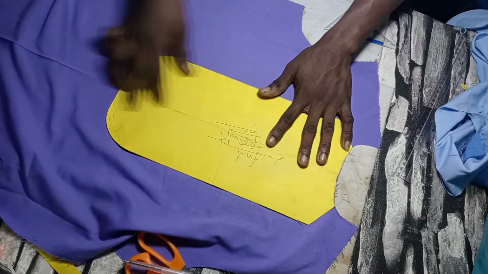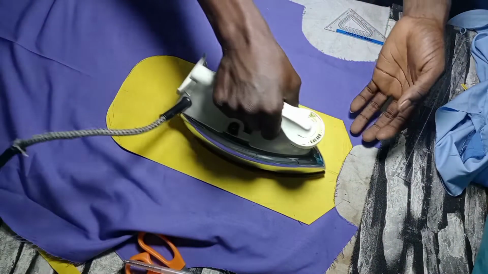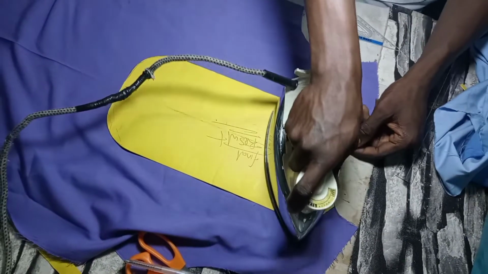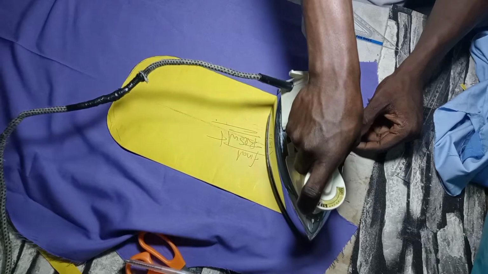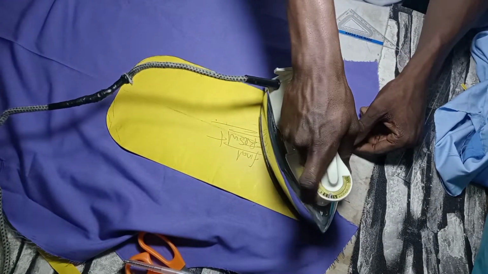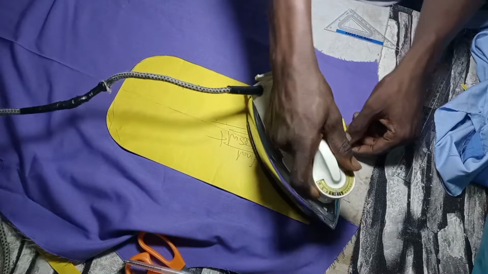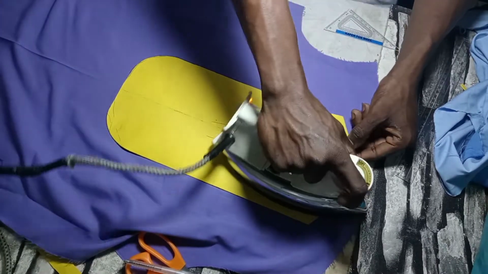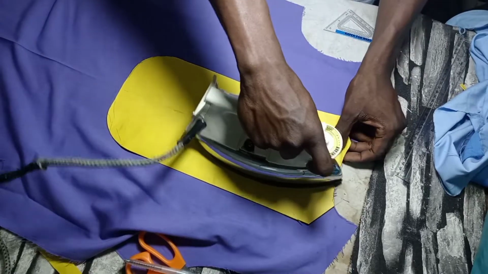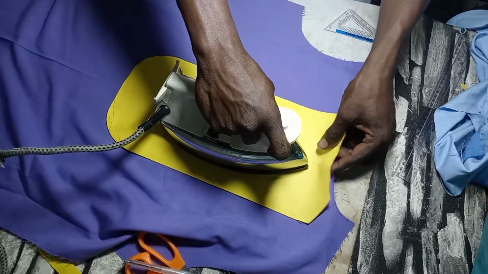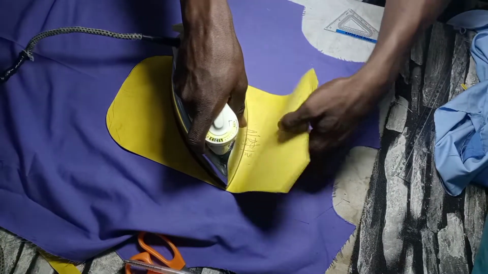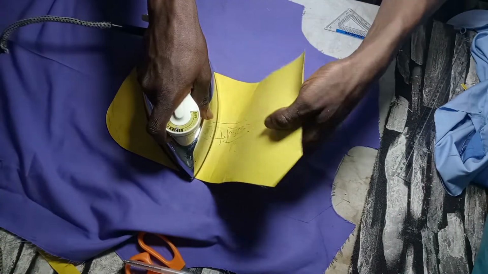You have to remove this back. Beautiful way to do that. Put your iron on it. Remember, we'll put hem gum in between it and the fabric. So in order to separate them again with iron, it's going to be an easy thing to do. Are you seeing this? Very hot.